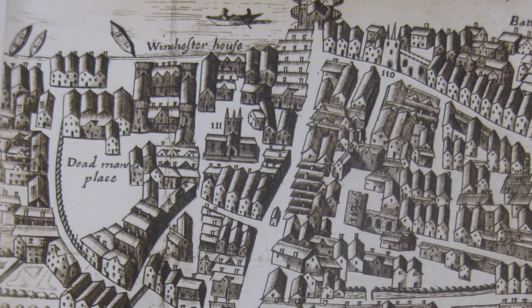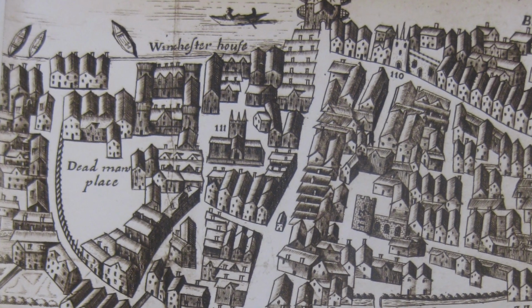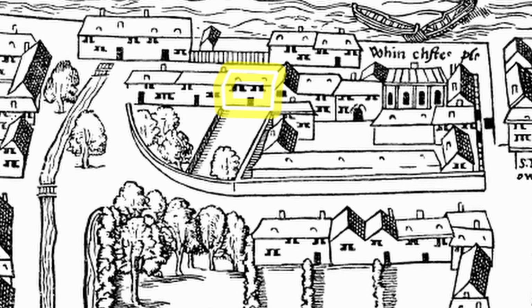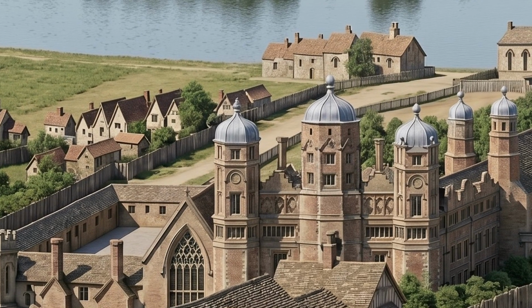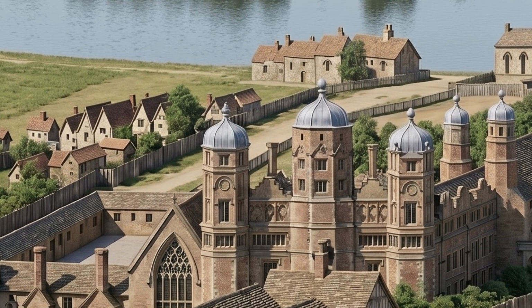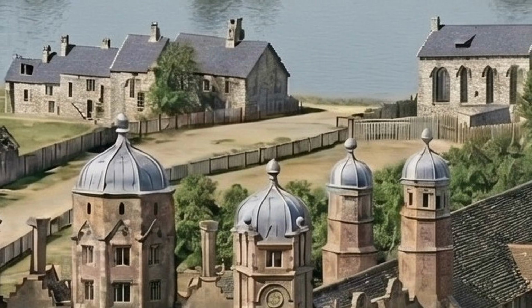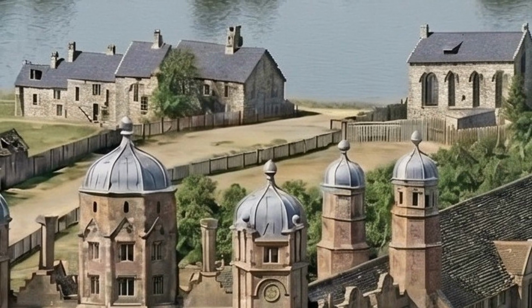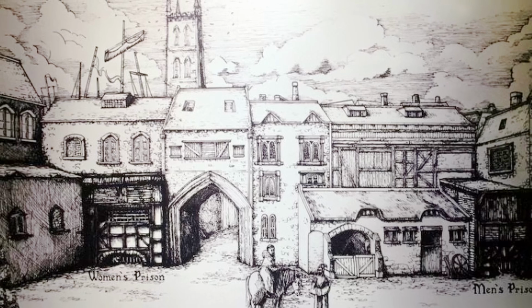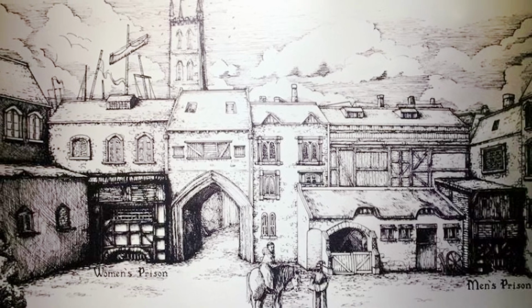Just west of Winchester House stood the notorious Clink Prison. Operating in various forms from the 12th century until 1780, it served the bishop's jurisdiction. Alongside debtors, thieves and drunkards, its cells in the 1550s increasingly held religious dissenters and political prisoners caught up in the upheavals of the Reformation.